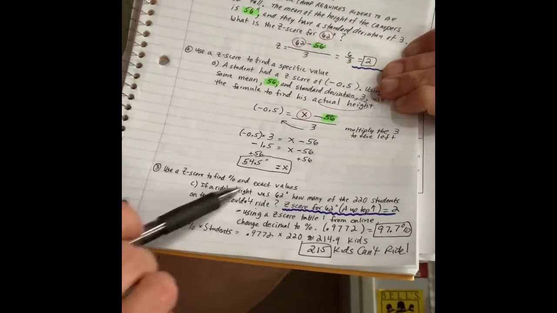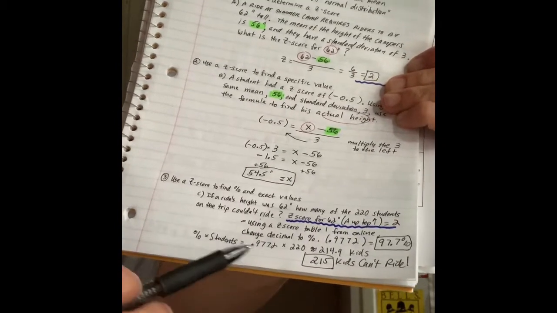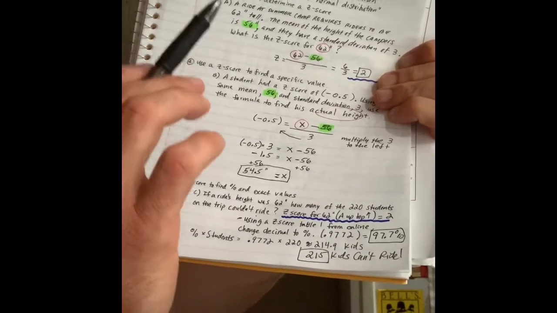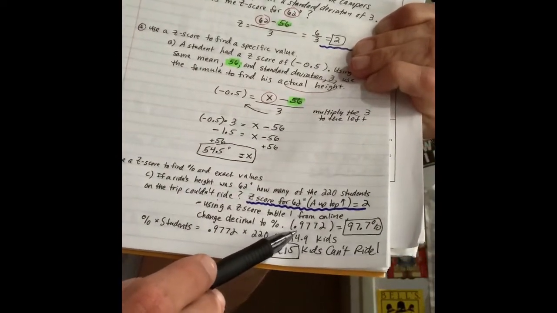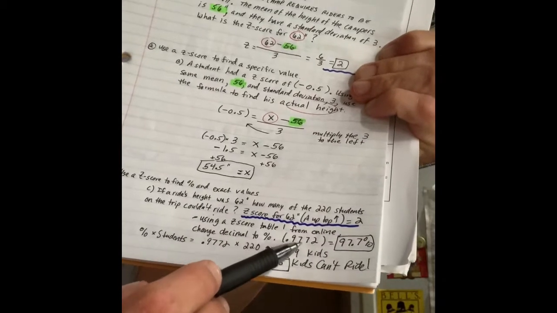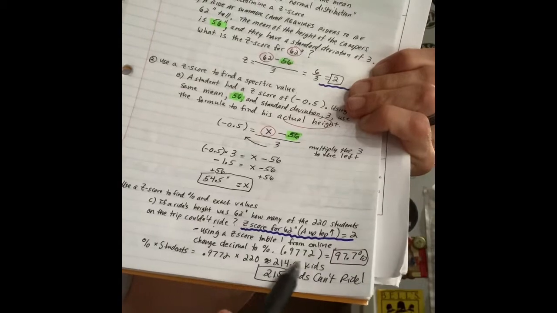So you find the Z-score first. Once you find the Z-score, you go to the chart. And when you're looking at the chart, you have to remember, use the decimals to find the chart. And when you find the decimal on the chart, that's the percent. So 0.9772, that would be 97.7%. So remember our 2 decimal thing, right?